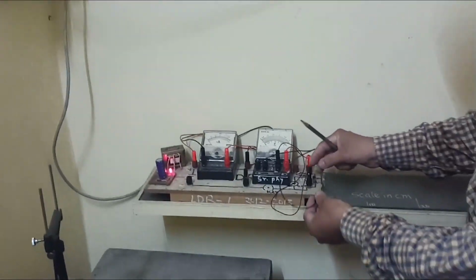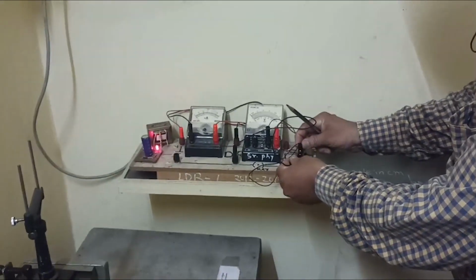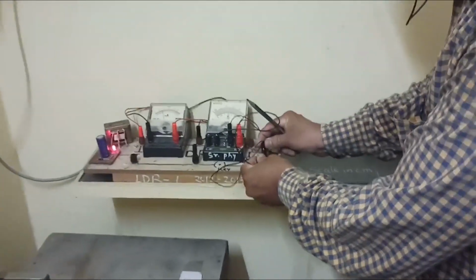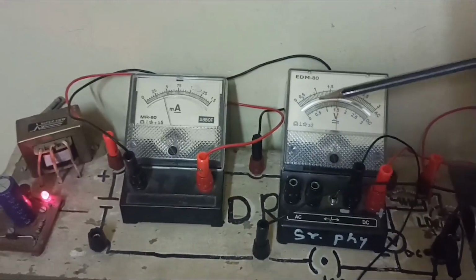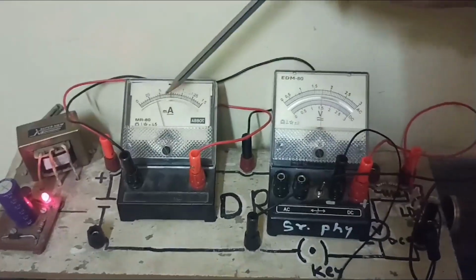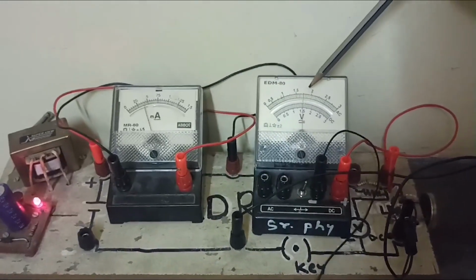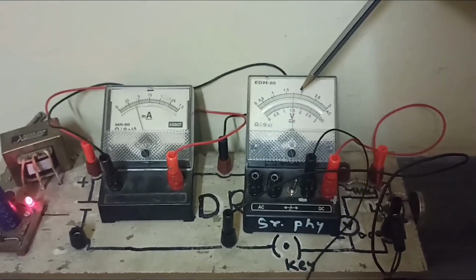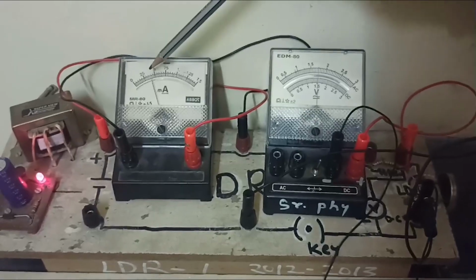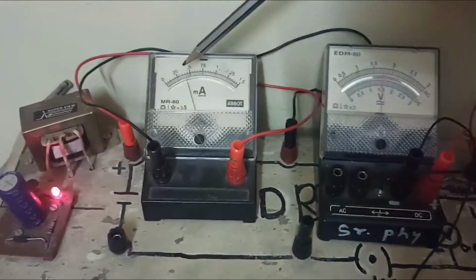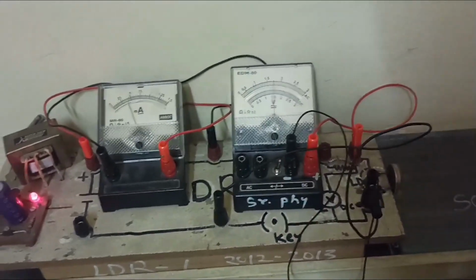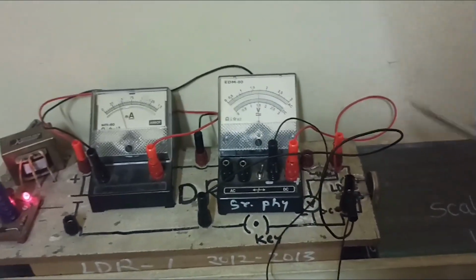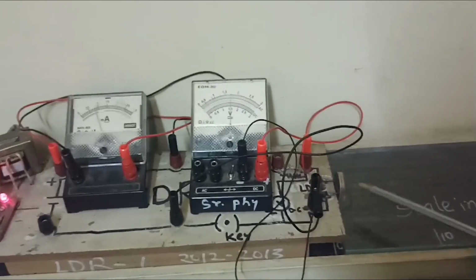Now I am going to start this, and put this wire as a key. You will just see the readings. Okay, supply is started. This is the current, this is the voltage. 1.75 near about, and this is near about 0.7 milliampere. One important thing is that whatever light is coming in will affect what you are observing here.